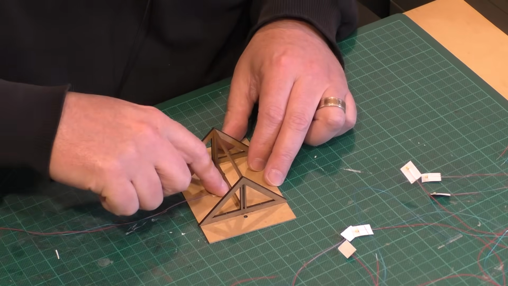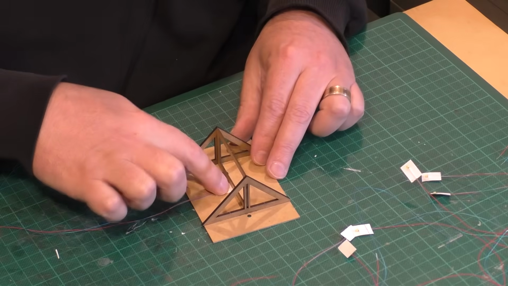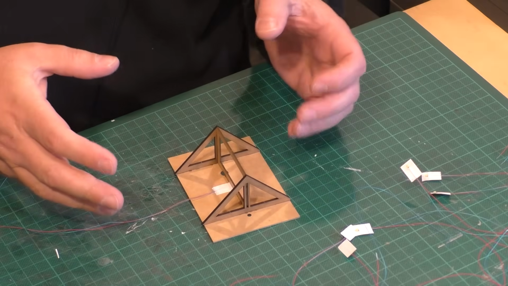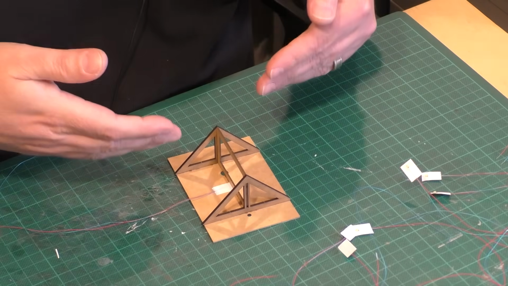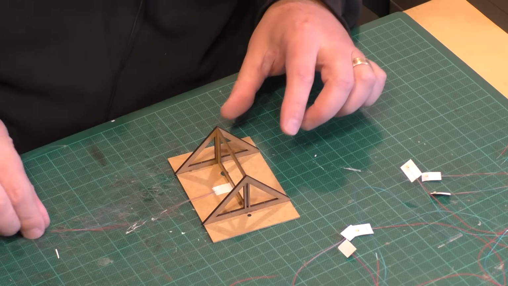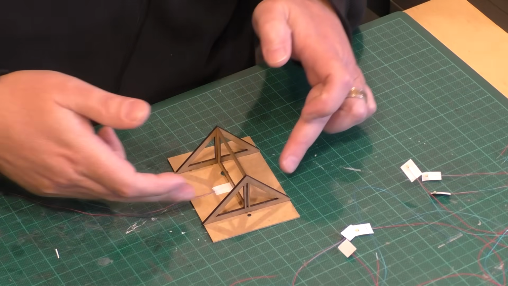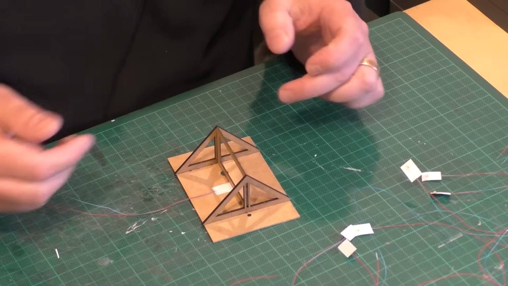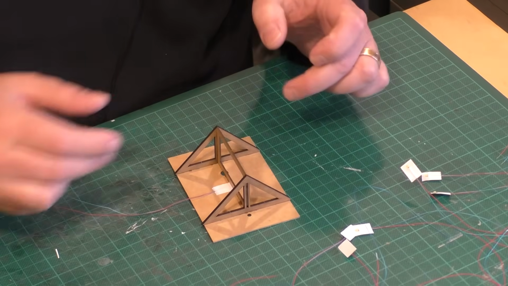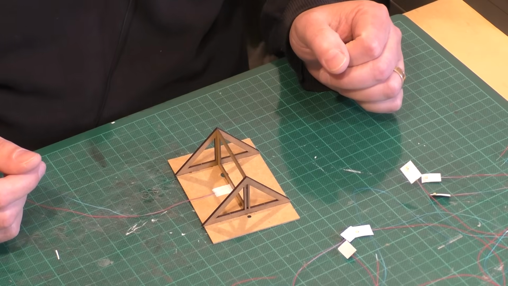So I'll carry on and attach all of these, and then come back when we're at a point to start trimming all these wires to the lengths they need to be, and also incorporating the other components we need to build up these circuits.